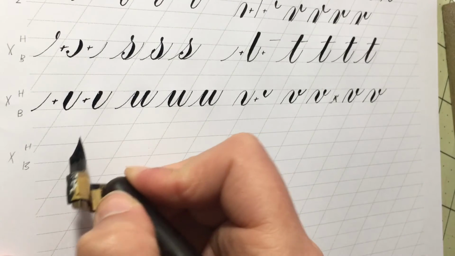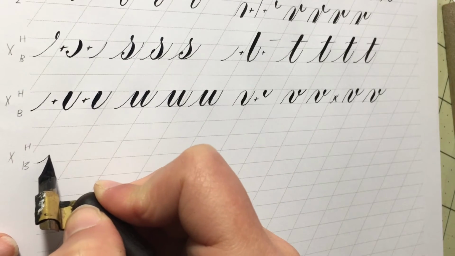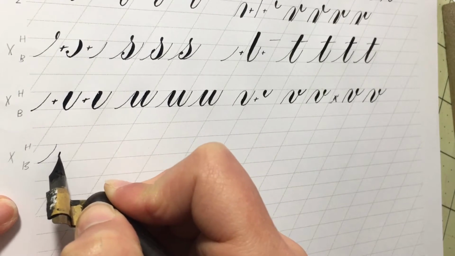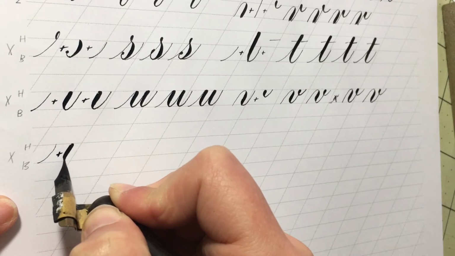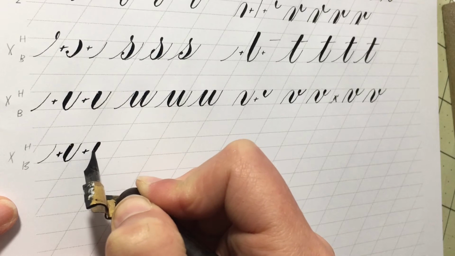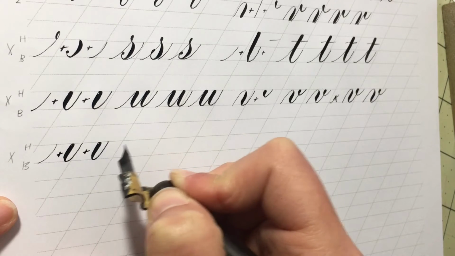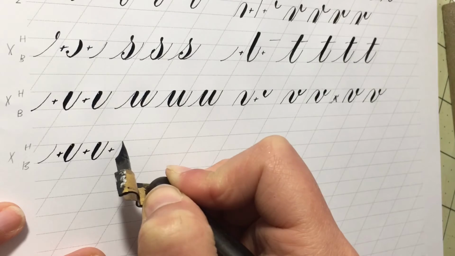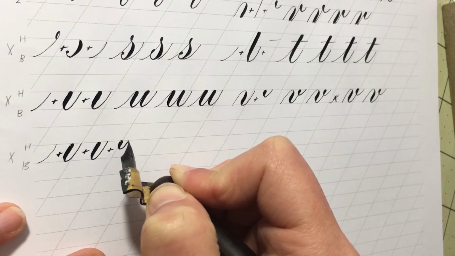W is very similar to U. Entrance, underturn, underturn, and then this comma dot.